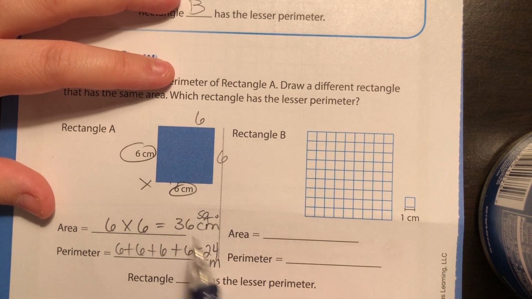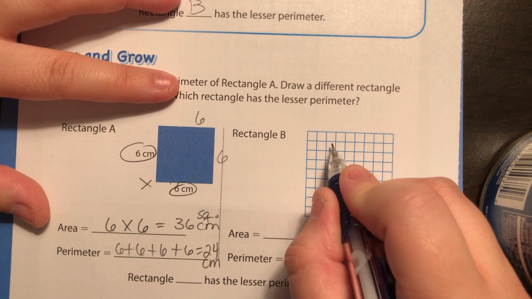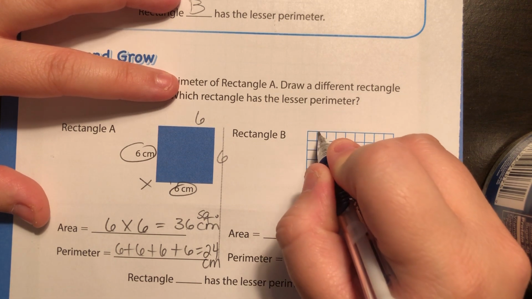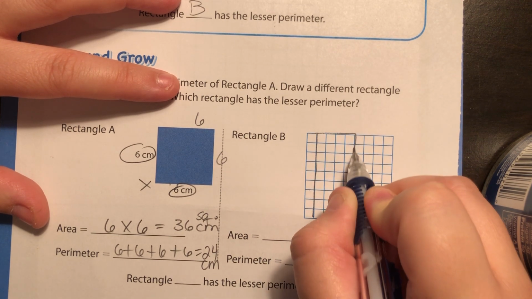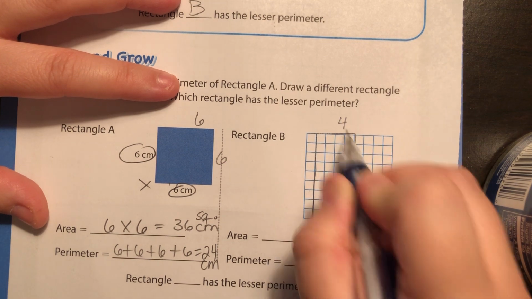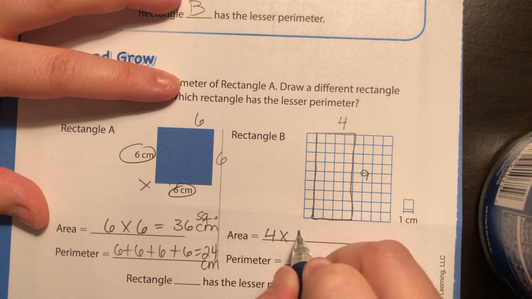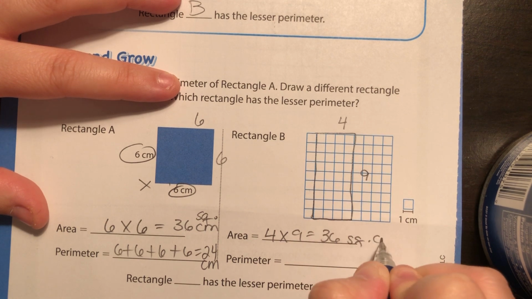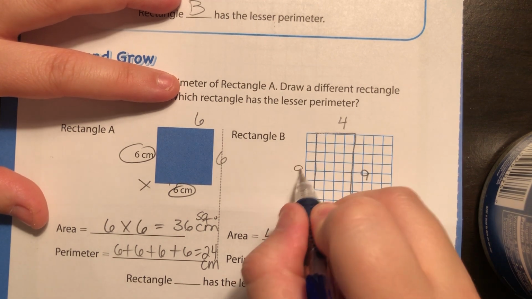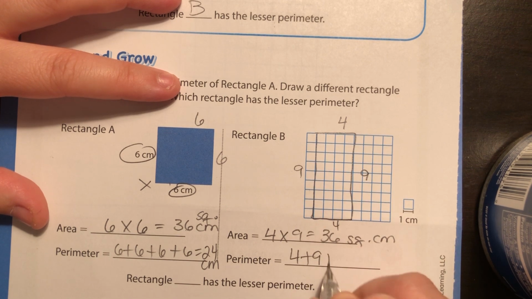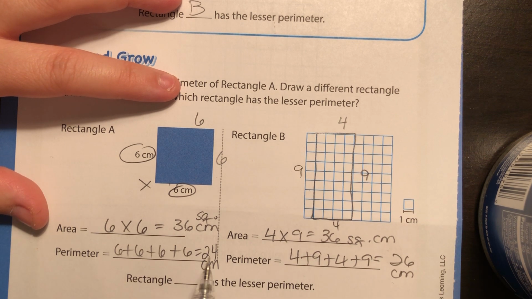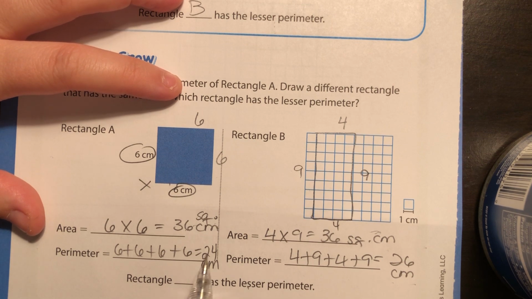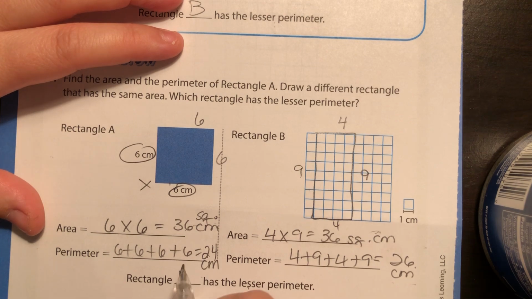Now we need to find two other numbers that multiply to give me 36. 4 times 9 is one of those. So I'm going to do 1, 2, 3, 4, 5, 6, 7, 8, 9, and 4 on the side. So here's 4, here's 9. So for the area, it'll be 4 times 9, 36 square centimeters like the last one. But the perimeter will be different, because look, 4 plus 9 plus 4 plus 9, which equals 26 centimeters. See how they're different? Even though the area is the same, the perimeter is different. So which one has the lesser perimeter? This is 24, this is 26. 24 is less, so that's rectangle A.